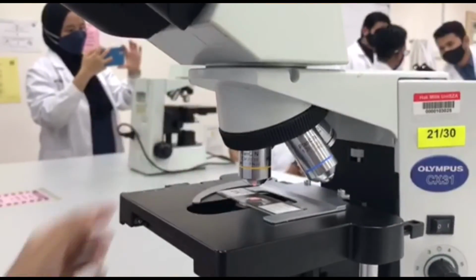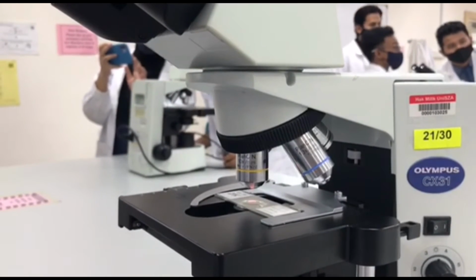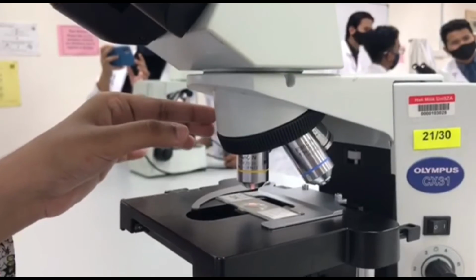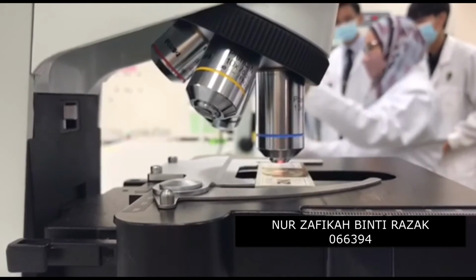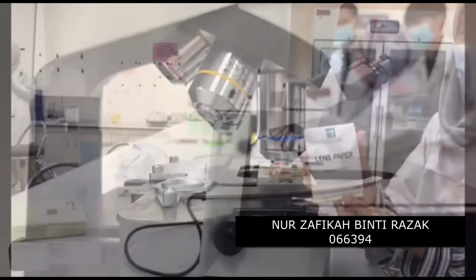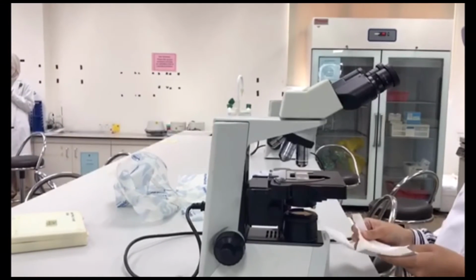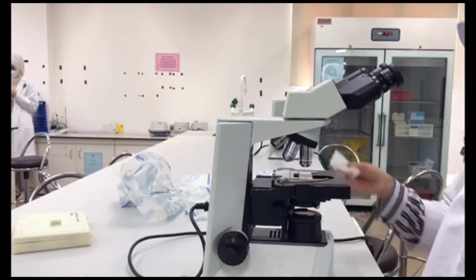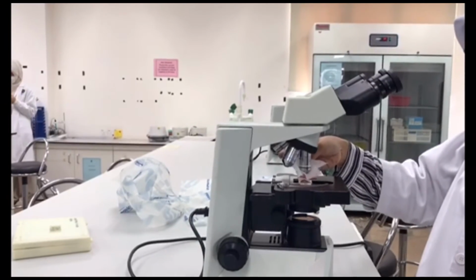Focus on low power and then switch to high power. Make sure the lens doesn't touch the slide that you are looking at. Only use lens paper to clean the lenses of the microscope, and if using immersion oil, always ensure the objectives are cleaned immediately after use.